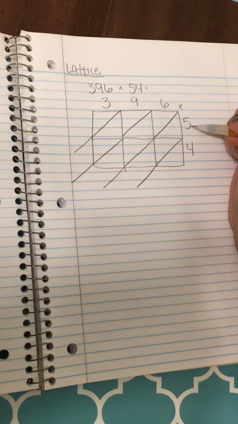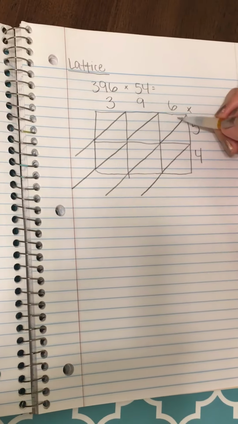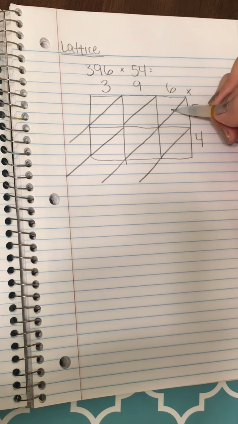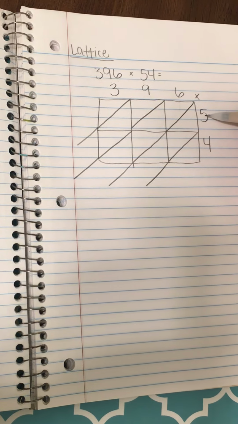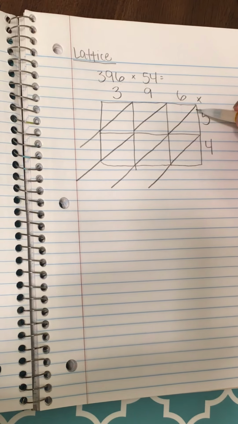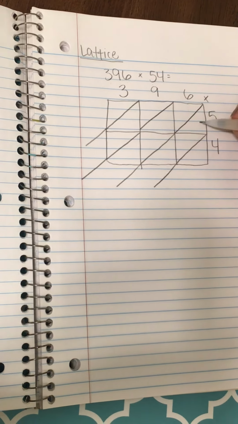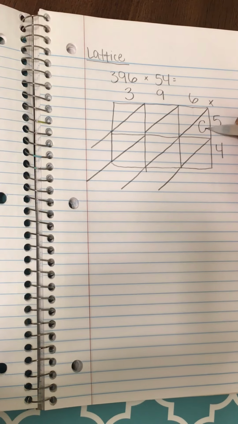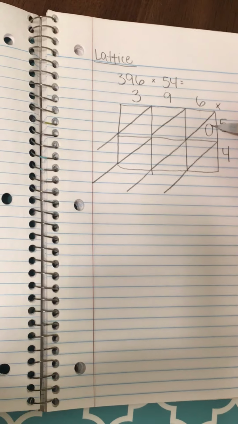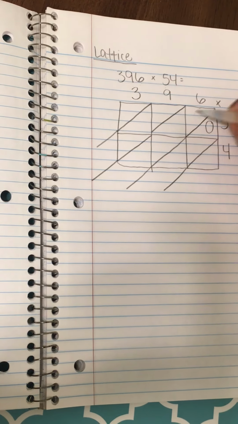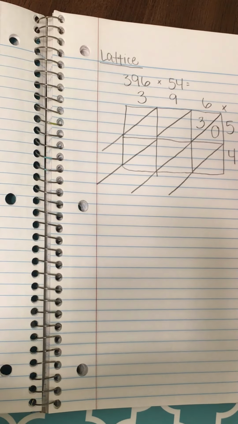Just like with our area or box models, we're going to multiply by our boxes. So this box is where the 5 and the 6 meet. So 5 times 6 is 30. Now you have to be really careful when you write your numbers in lattice. So 30, the 0 is in the ones place. So the bottom half of each of these boxes is your ones place. And the top half is your tens place. So your 0 is your ones place, and your 3 is in your tens place.